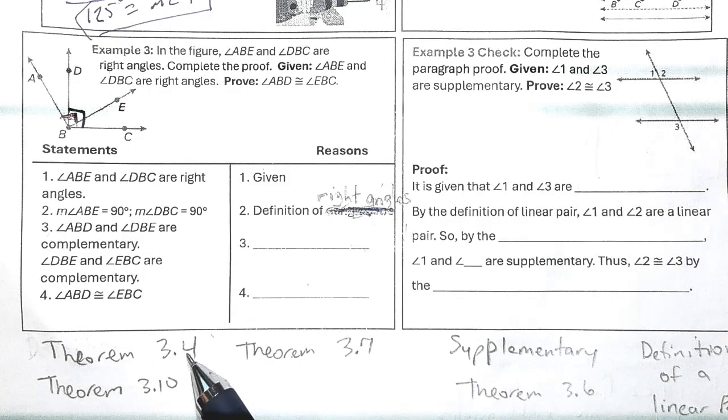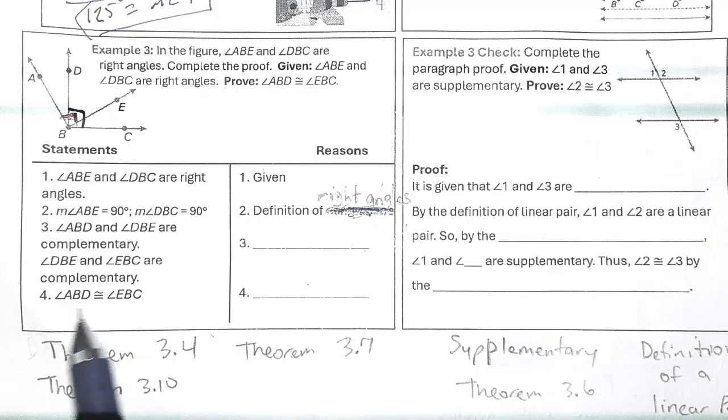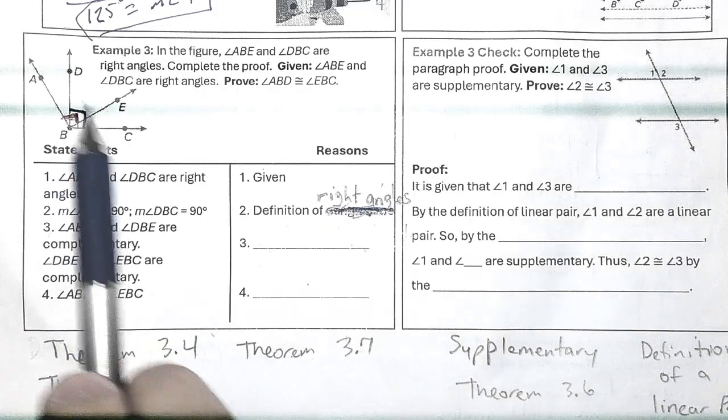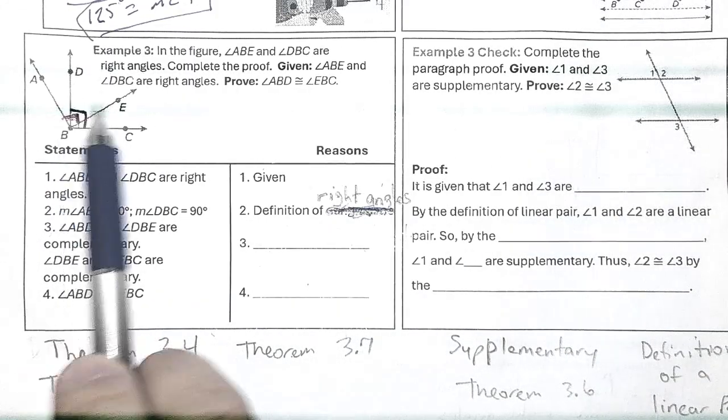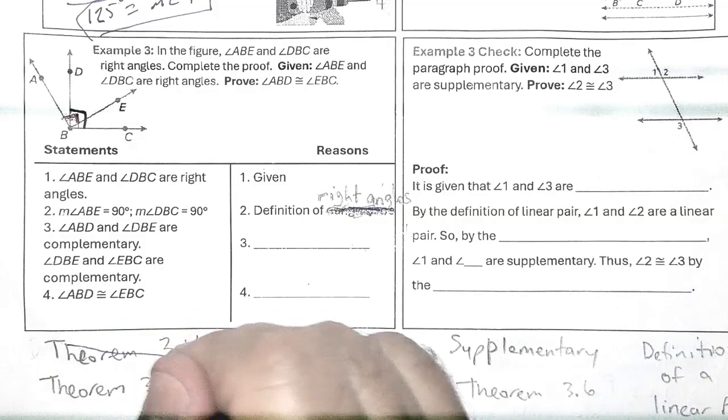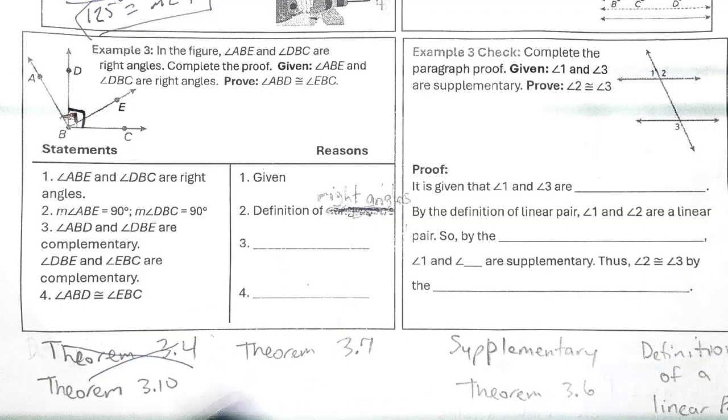So we have 3.4. 3.4 says that if the non-common sides of two adjacent angles form a right angle, then the angles are right angles. Well, these are not adjacent angles. They have this guy in the middle. So we can scratch this off. So now we have two blanks and two theorems. So this should be easier.